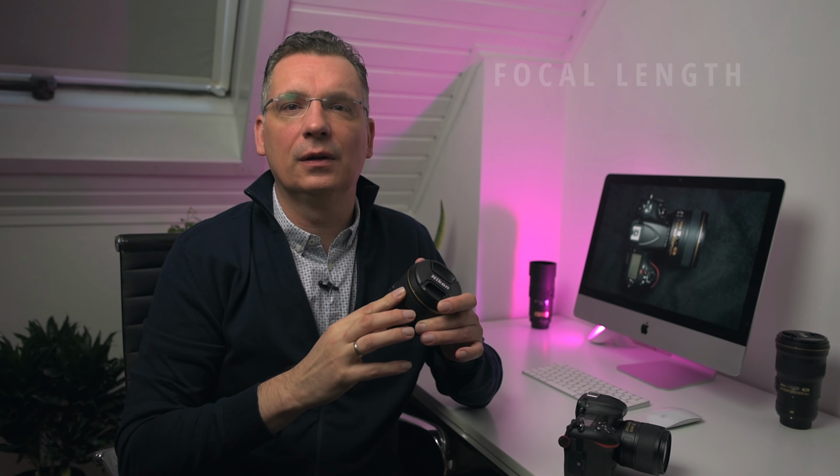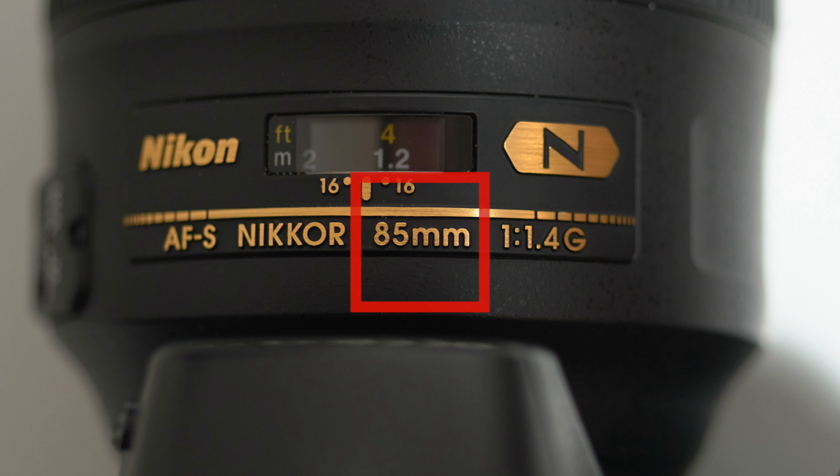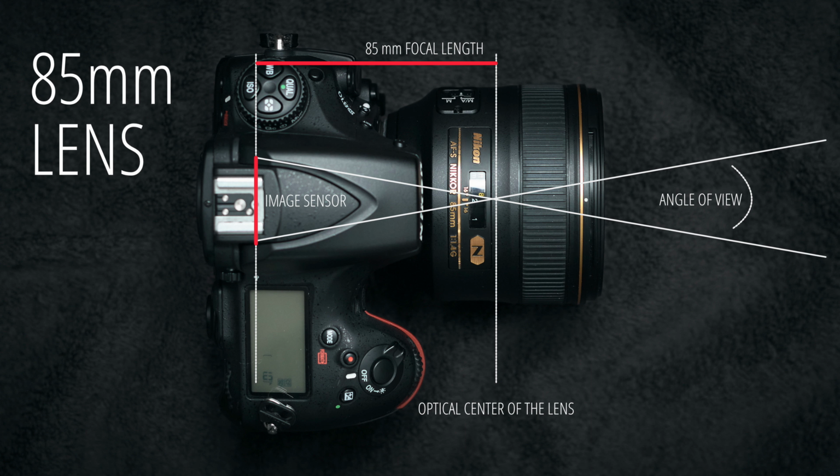No camera without a lens, of course. Lenses come in different lengths. The length of the lens is expressed in millimeters and is called the focal length. This is always stated on the lens. The focal length is the distance between the camera sensor and the optical center of the lens.